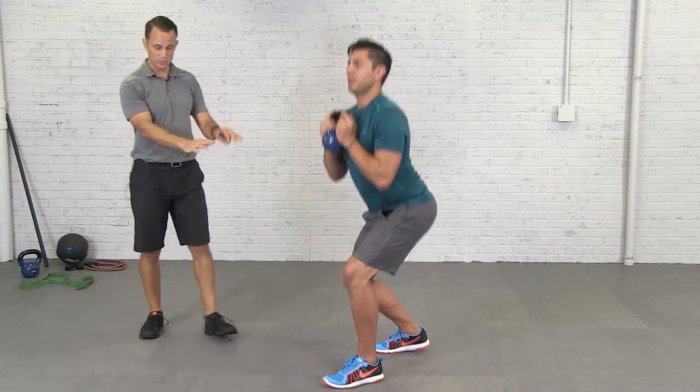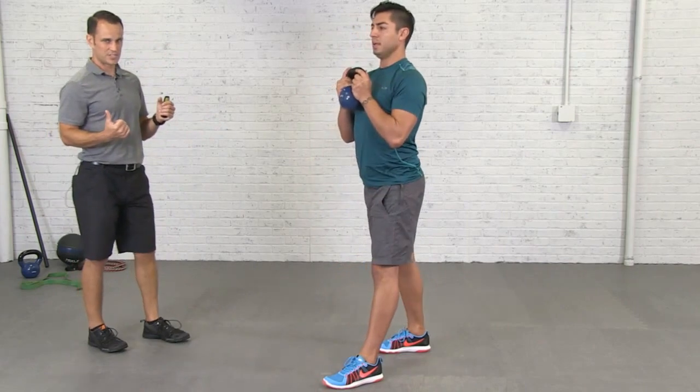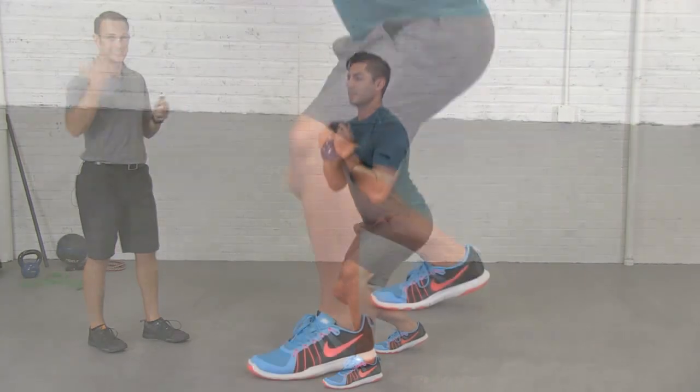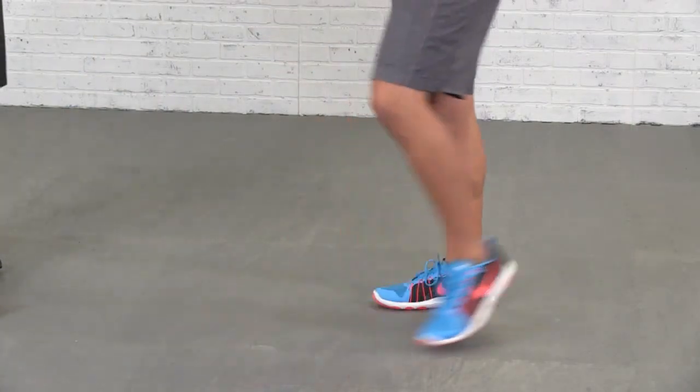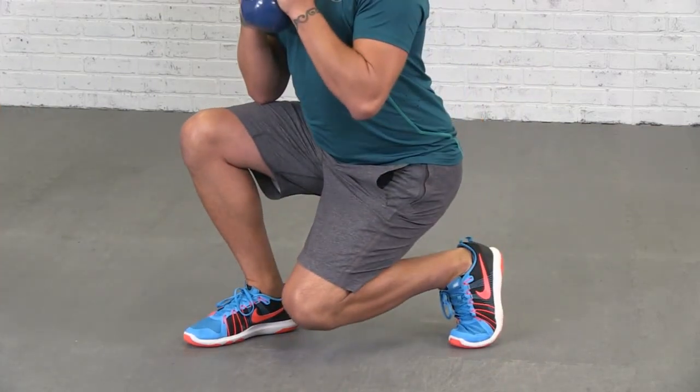So both legs are still moving together just like a squat. And you can see he instinctively slowed down a little bit. So that means he's having to think about it. Perfect. Let's go right foot forward, and we'll just do 2 reps of each. Sounds good. All right.